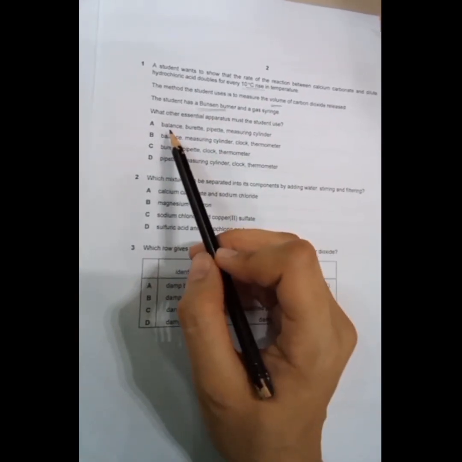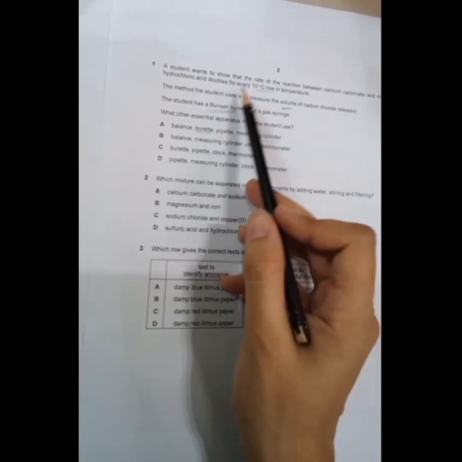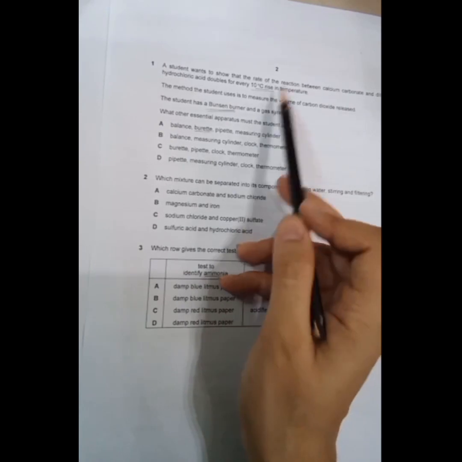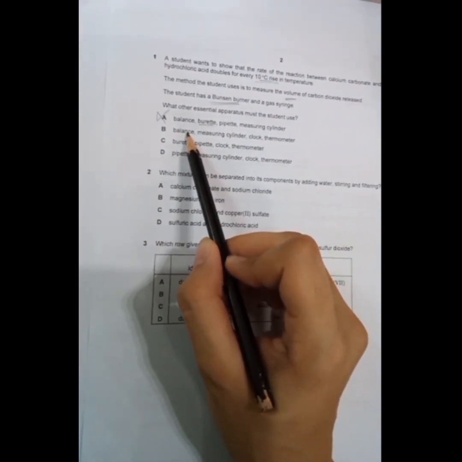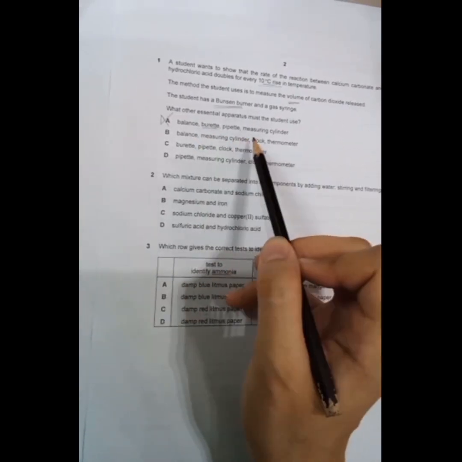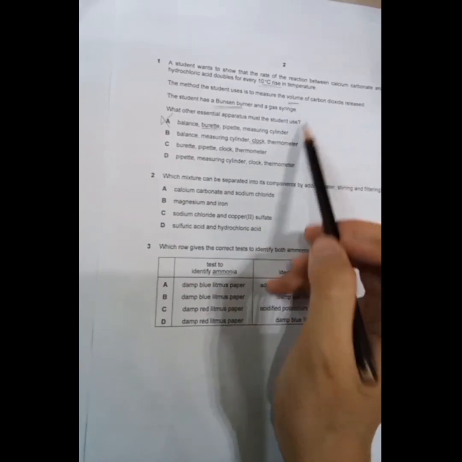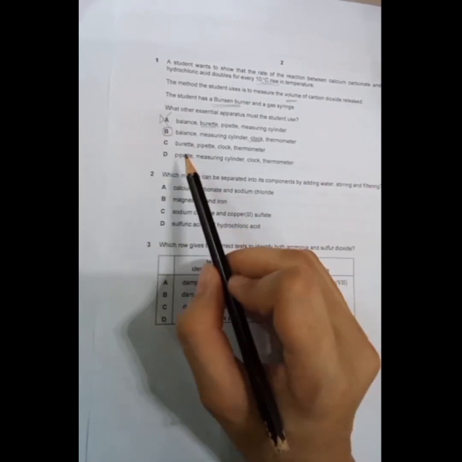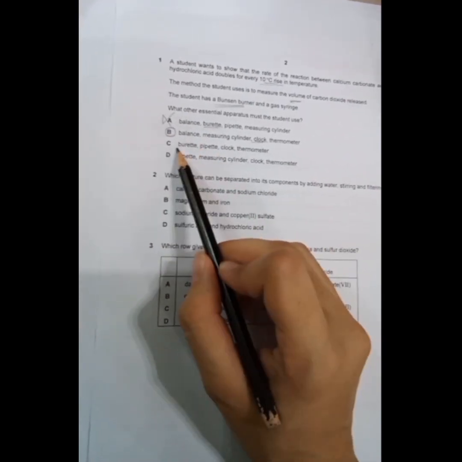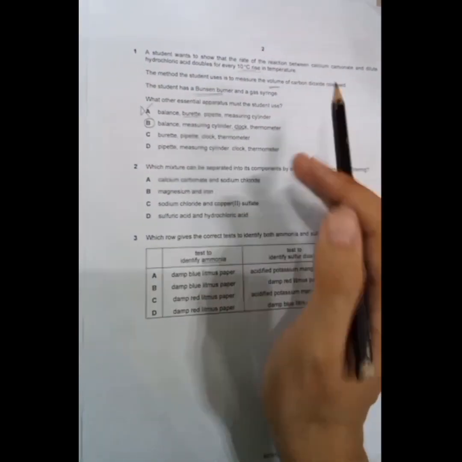So let's look at A first. Balance, burette. We don't need the burette because we are measuring this experiment using the volume of carbon dioxide released. So this is out. Then we have balance to measure the loss in mass. Measuring cylinder, yes. Clock, so we can see how much gas is collected, and then thermometer to measure the change in temperature. So this looks like the answer. Burette, pipette, no. These burette and pipette are usually used when you're using acids and you're using concentrations and all. So these two are out as well.